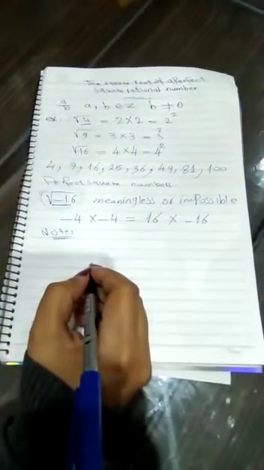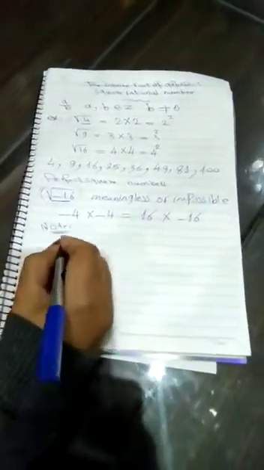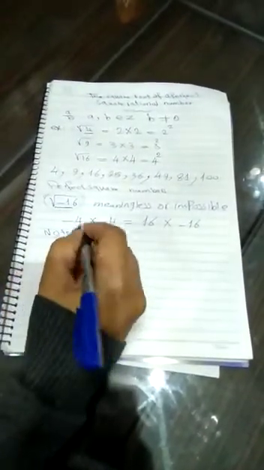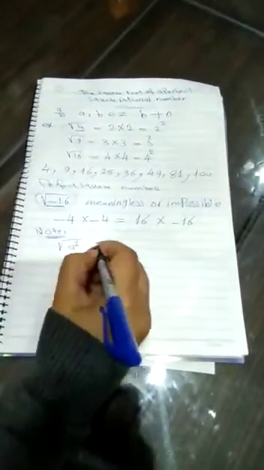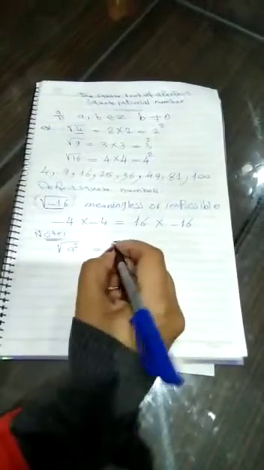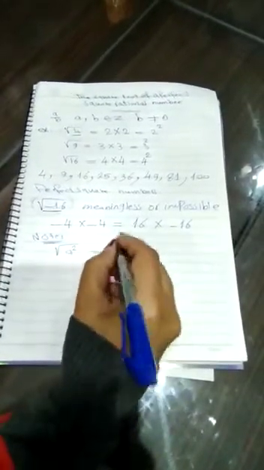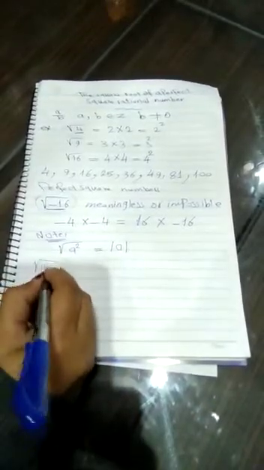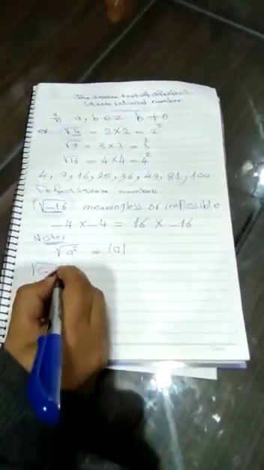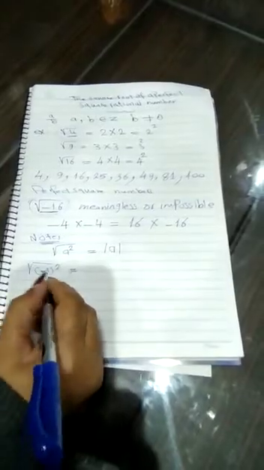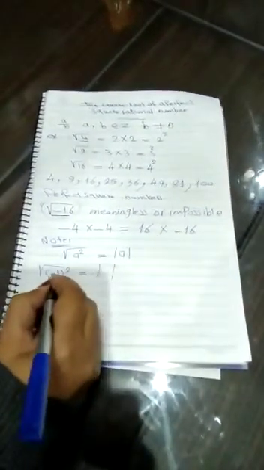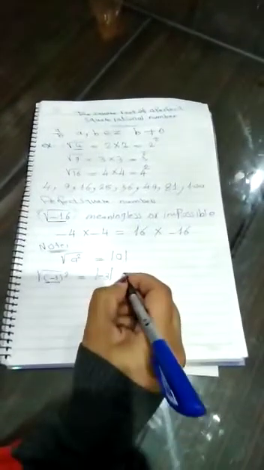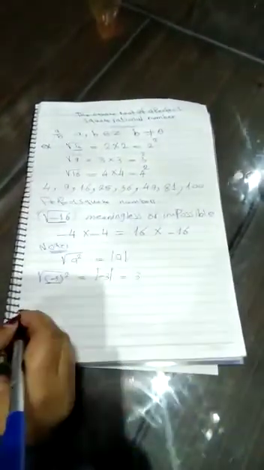Let's take some notes on this part. First, if I want you to find the square root of A power 2, it equals the absolute value of A. For example, the square root of negative 3 power 2, you can find directly the absolute value of negative 3, which is 3.